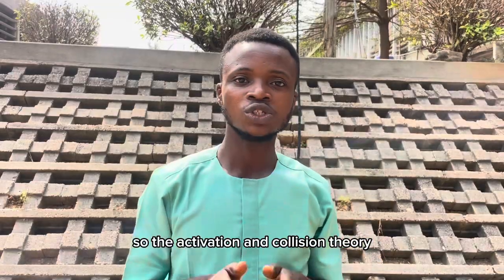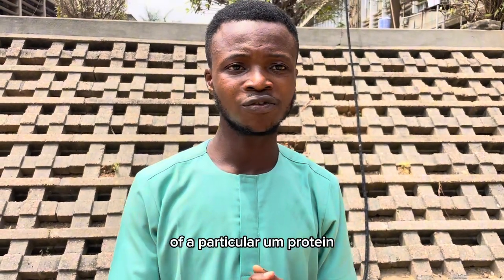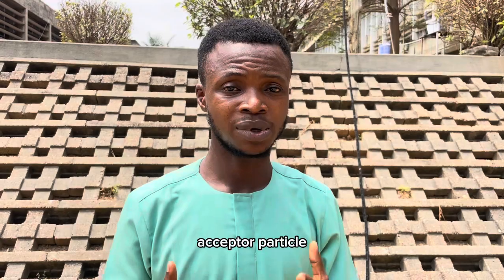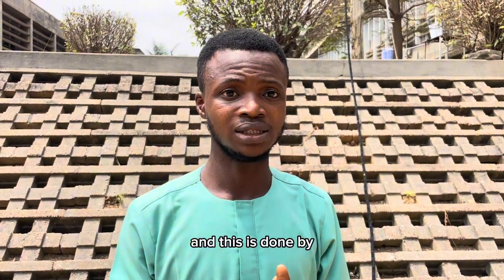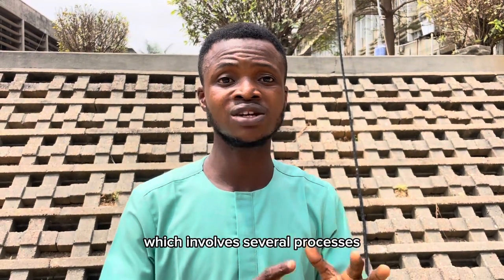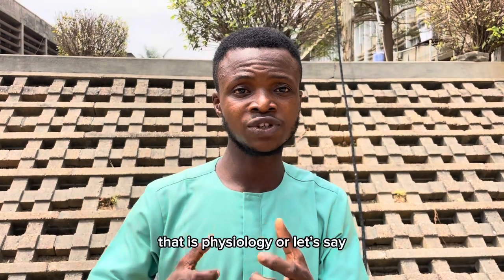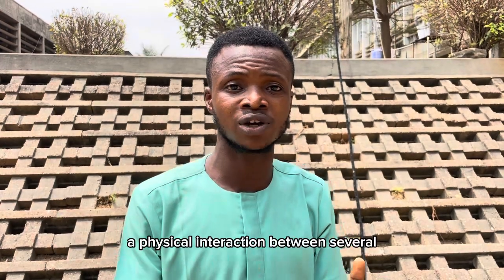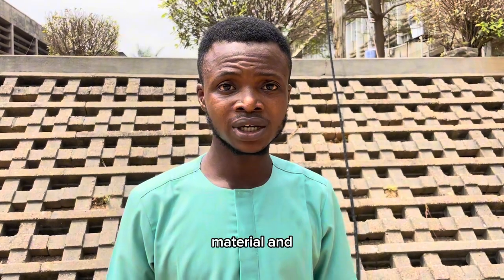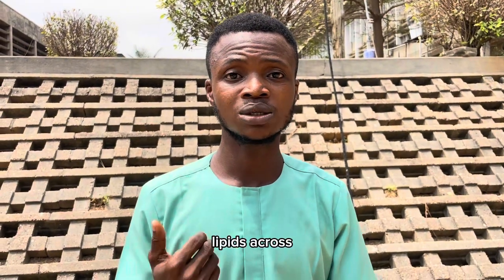So, the activation and collision theory, or pathway, basically describes the activation mechanism of a particular lipid to be transported to a particular acceptor particle. And this is done by the mechanisms that were described by my mates, describing the activation process, which involves several processes of particles activated, and also collision theory, that is the physical interaction between several membranes of different vesicles that are trying to interchange their internal material. This is a very important mechanism in trafficking lipids across membranes. Thank you.